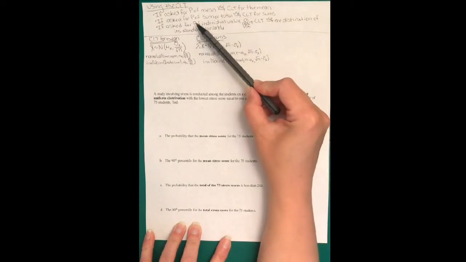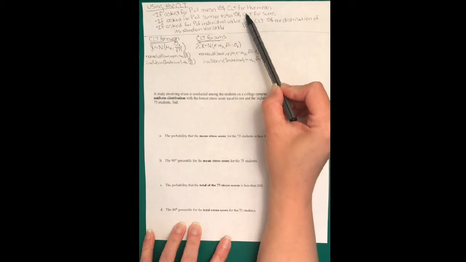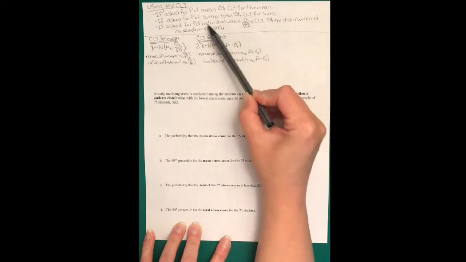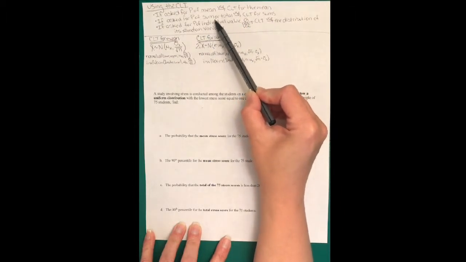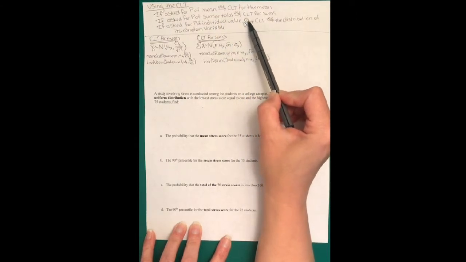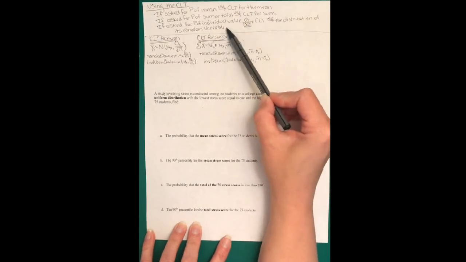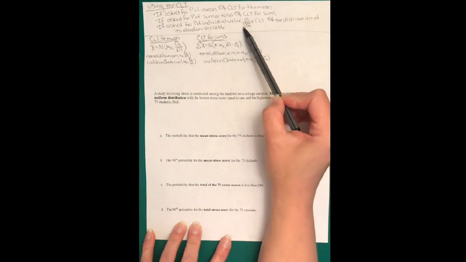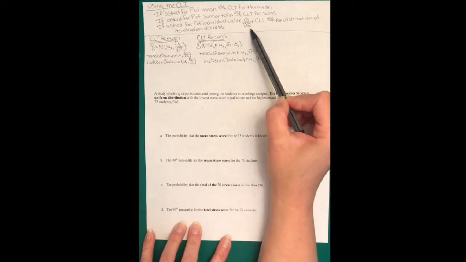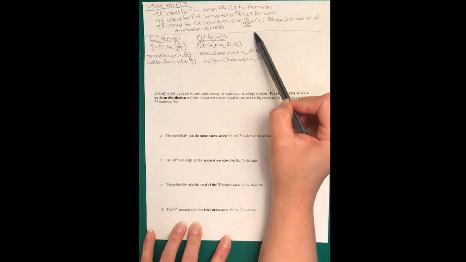If you're asked to find the probability of the mean, you need to use the CLT for the mean. If you're asked to find the probability of a sum or a total, then you need to use the CLT for sums. And if you're asked to find the probability of an individual value, then you should not be using the CLT. You need to use the distribution of its random variable.